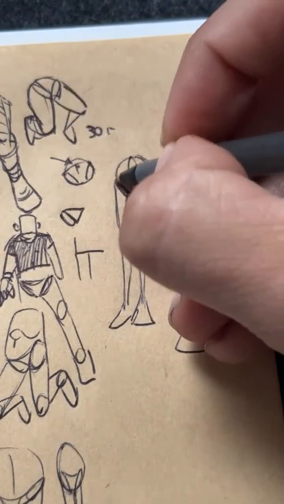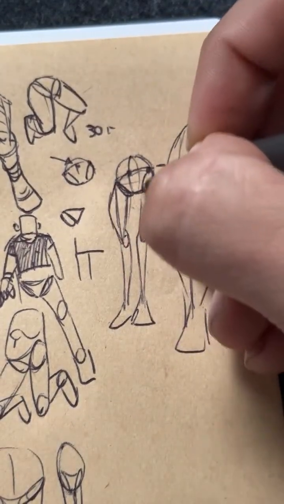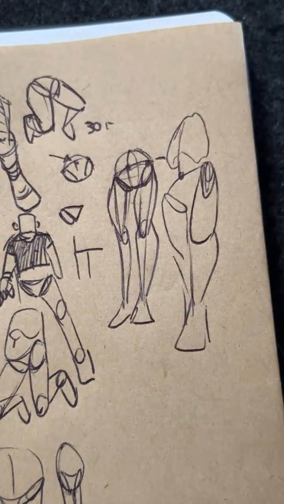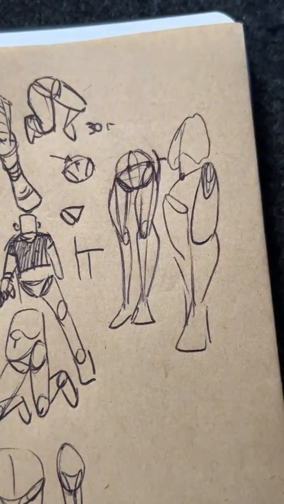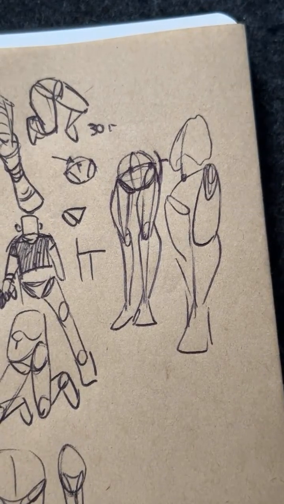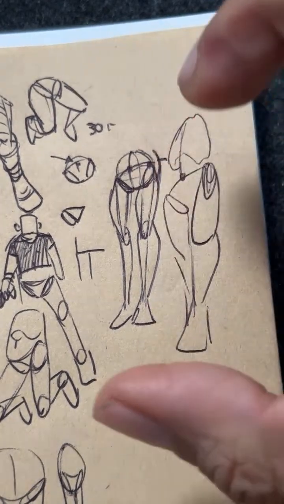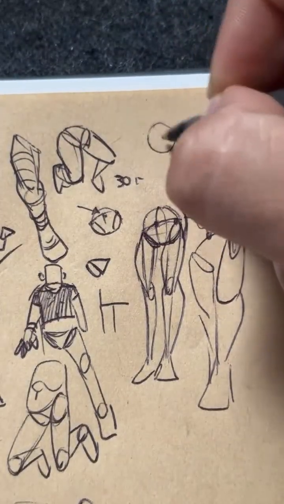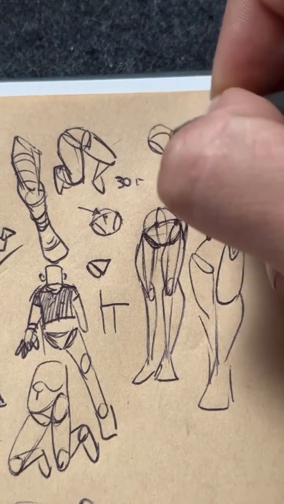So stylization comes from here. You can always make this bigger, thicker, more muscly, more booty. All that stuff comes later. But learning how you actually get there is the first part. And it's just a circle with two little circles and a belly button.